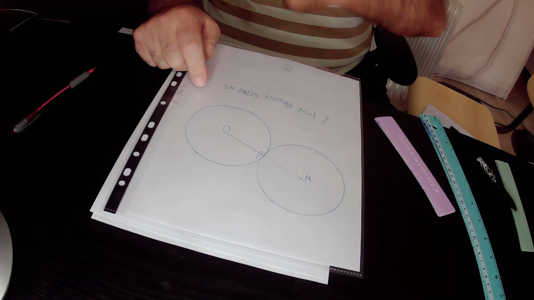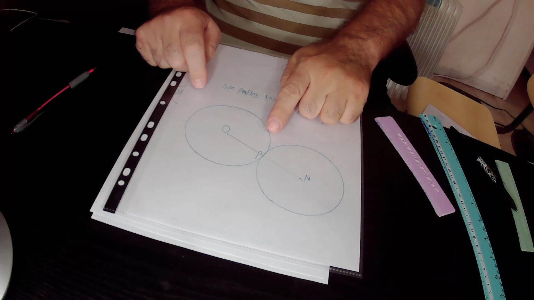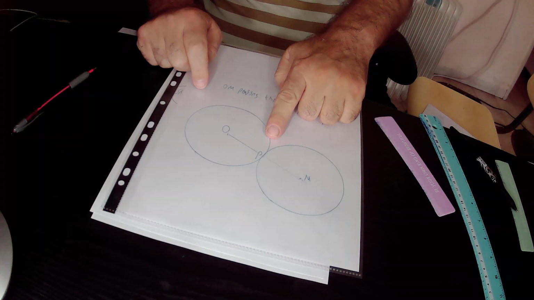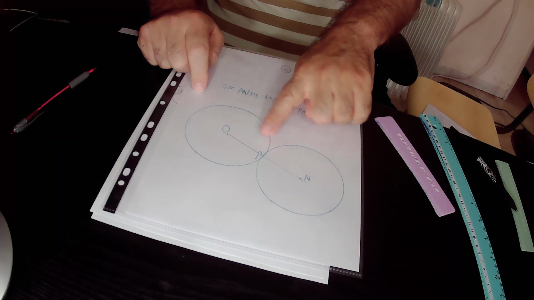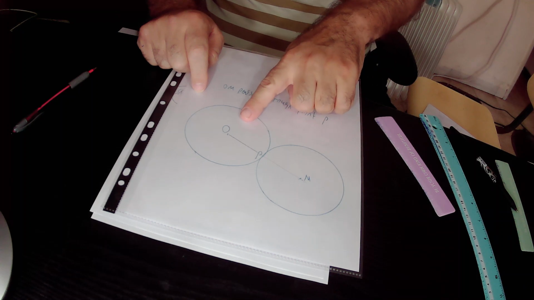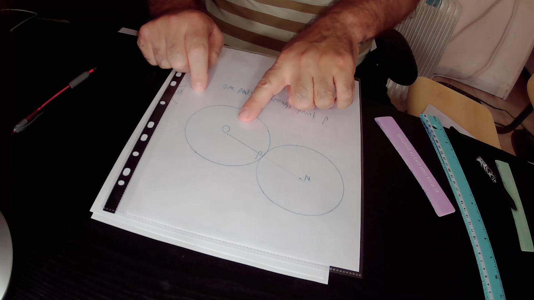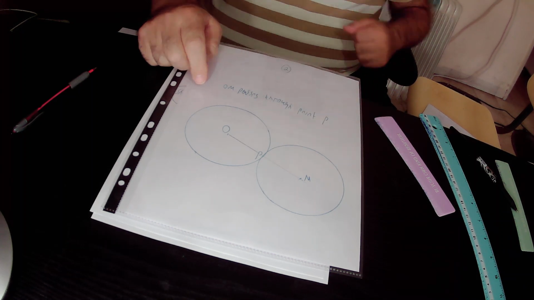And according to rule 10, the straight line OM passes through point P, that is their touching point. Or OPM is one straight line.